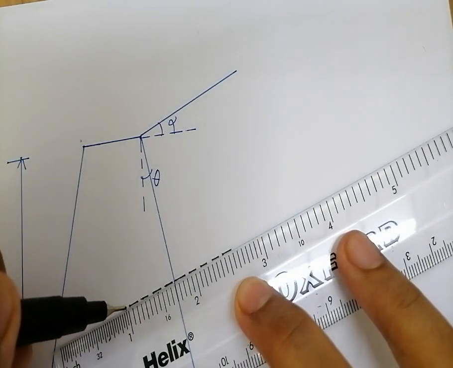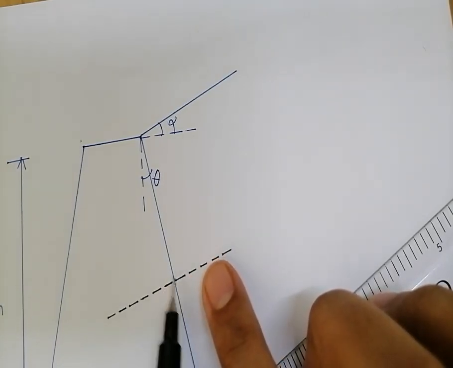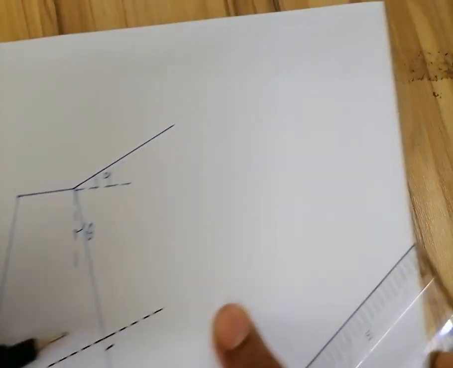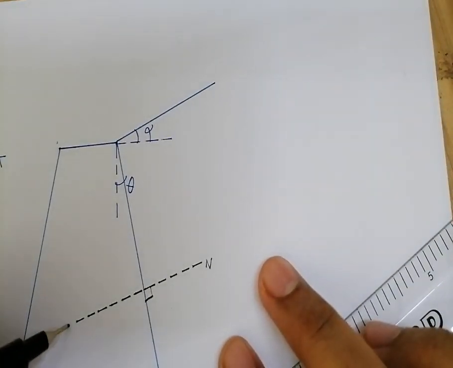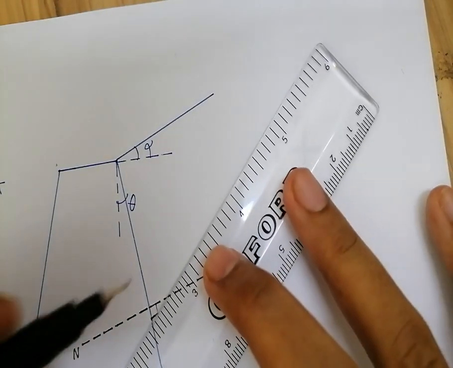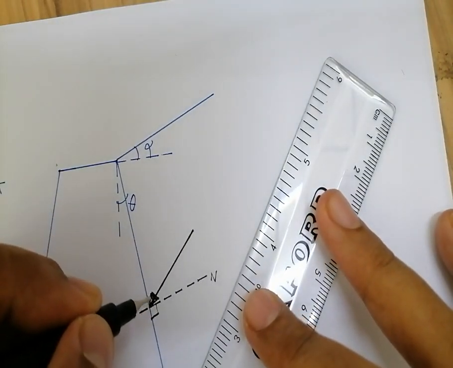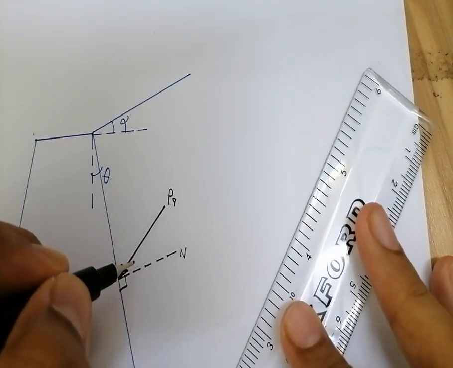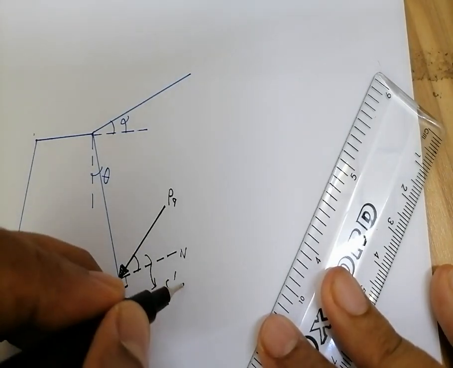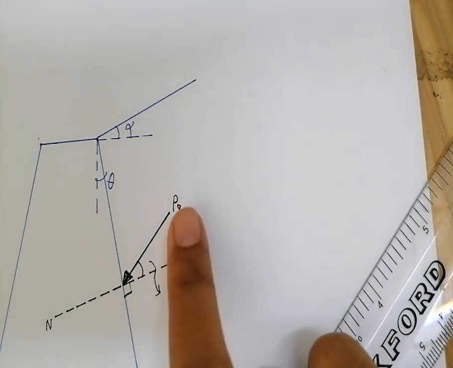Okay, so approximately, see, this is my normal line, and now it is making a 90 degree with the wall surface. All right, approximately 90. Okay, so this is my normal line, normal. All right, so the direction of our PA is here. This is your PA, and this angle here equals to the wall friction angle, which is 15 degree. So this is the direction of our PA.